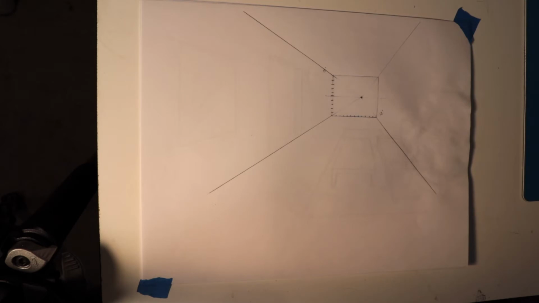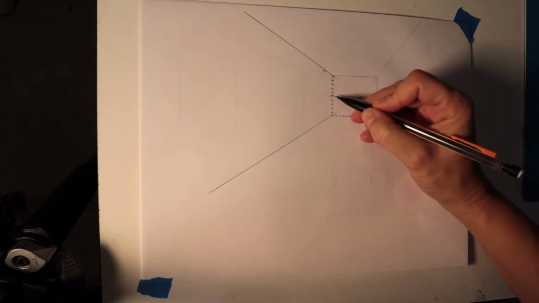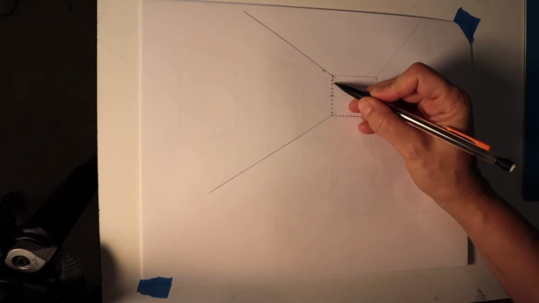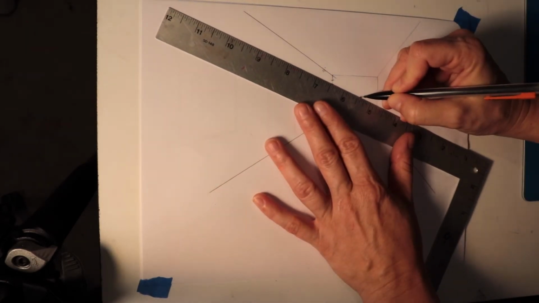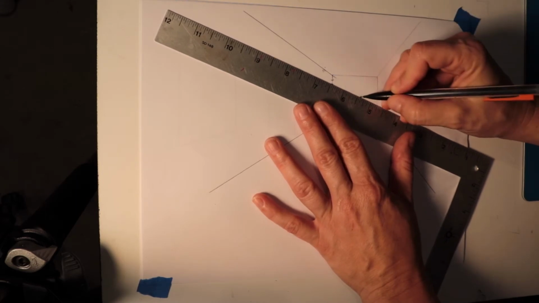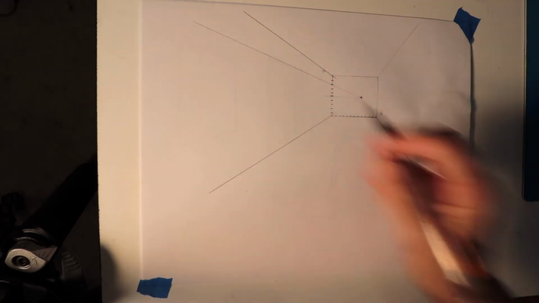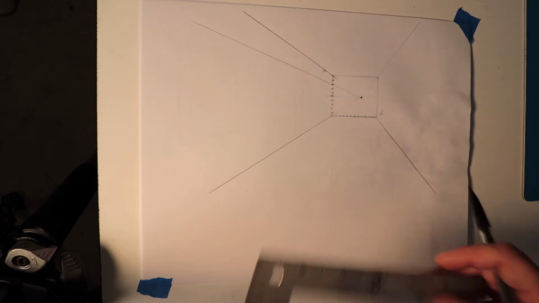So a doorway is typically 7 to 8 feet. So I'm going to choose 8 feet. So if we know this is 5, 6, 7, 8, and then I'm going to pull, using my vanishing point, a line through that tick mark and out onto my wall. And so this will serve as the top of your doorway.